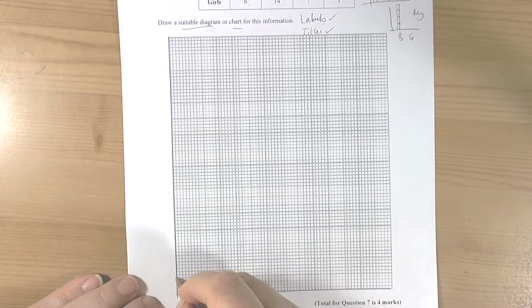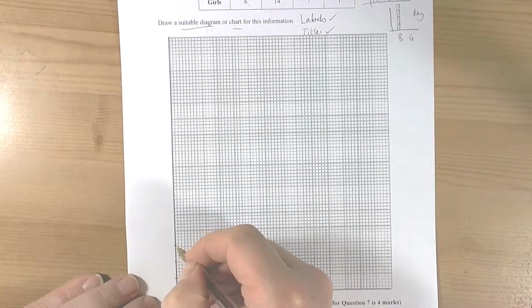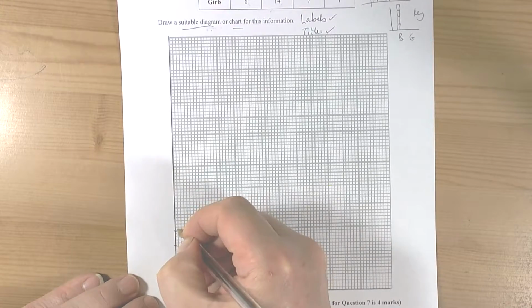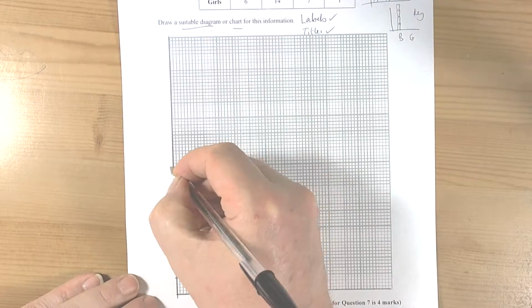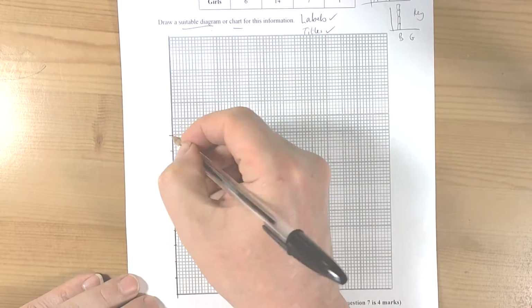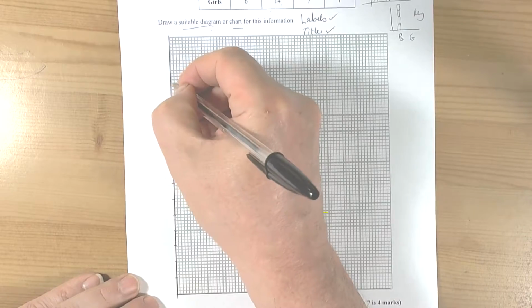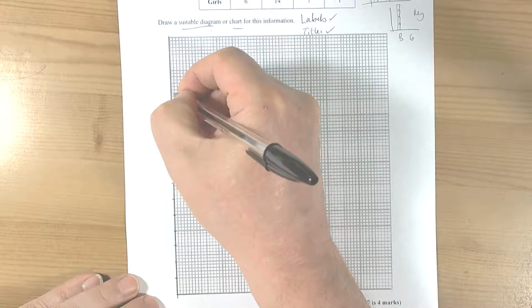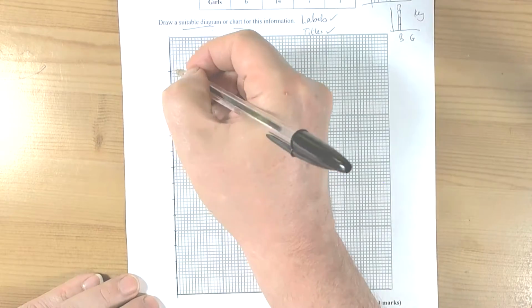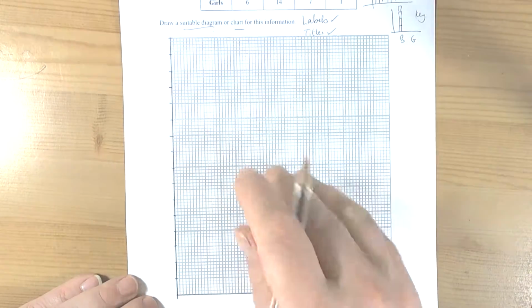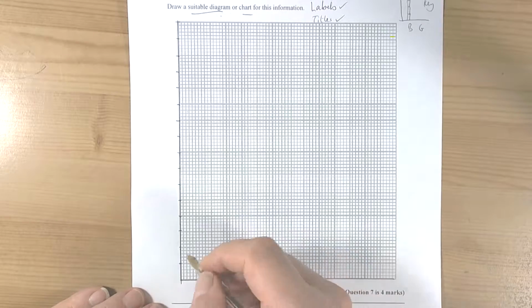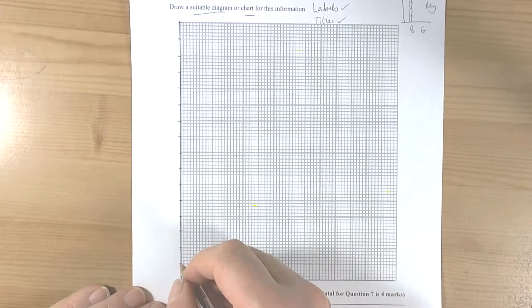Okay, so we're going to mark off our tick marks so we can write in our scale quite reasonably.